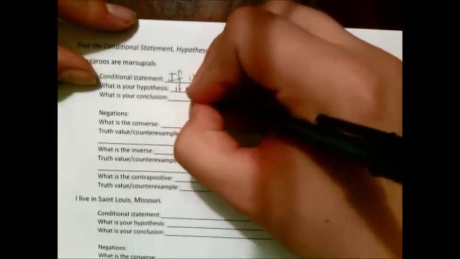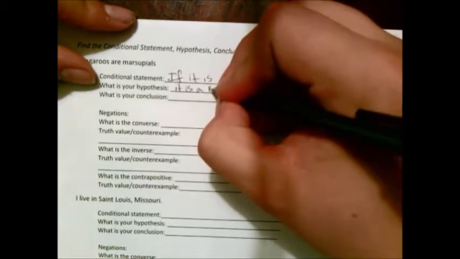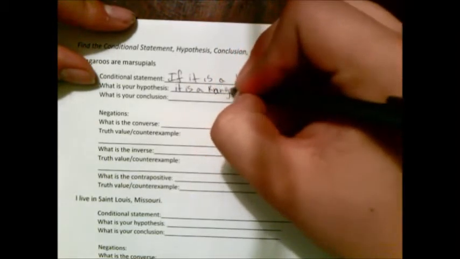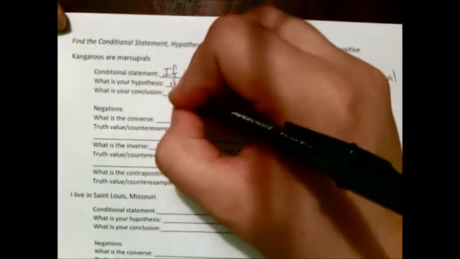A hypothesis. Remember, the hypothesis is anything that follows the if statement. So what follows our if statement here? It is a kangaroo. That'd be our hypothesis. What's the conclusion? Well, the conclusion is anything that follows the then statement. So, it is a marsupial.